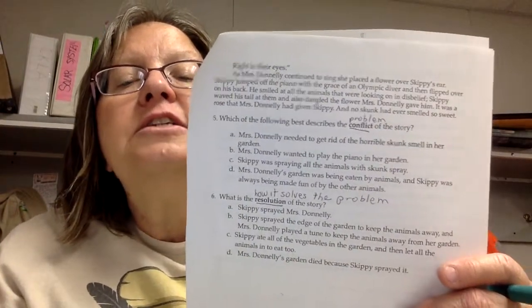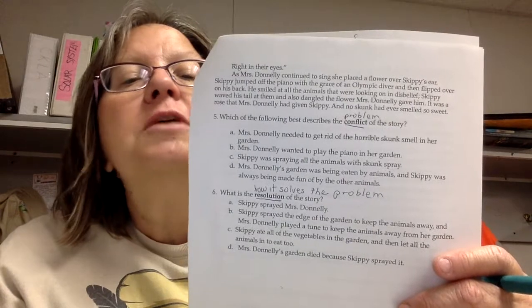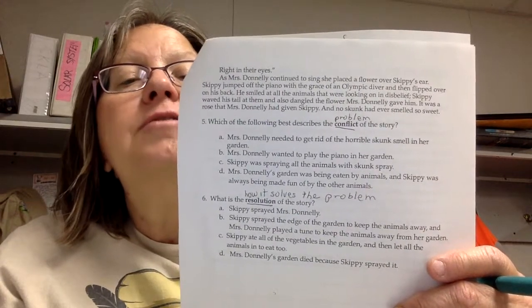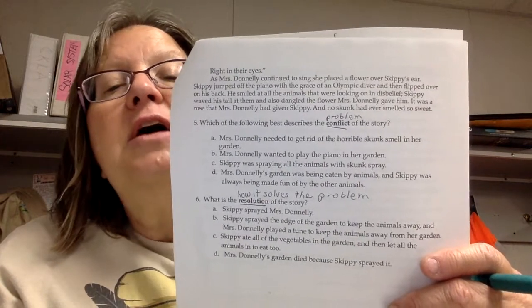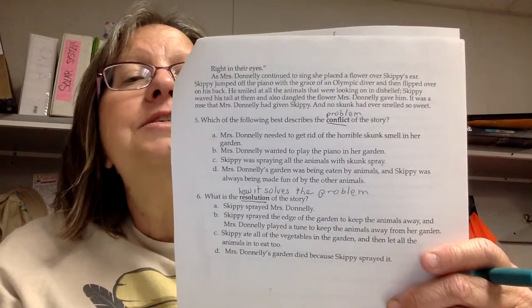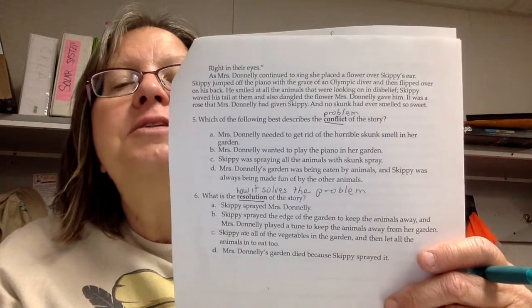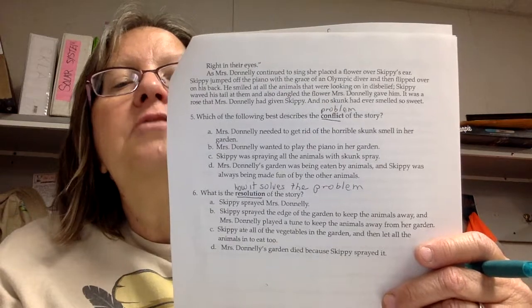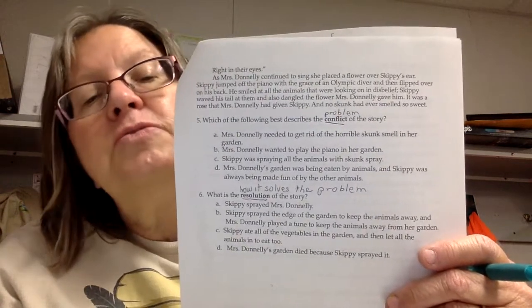As Mrs. Donnelly continued to sing, she placed a flower over Skippy's ear. Skippy jumped off the piano with the grace of an Olympic diver and flipped over on his back. He smiled at all the animals that were looking on in disbelief. Skippy waved his tail at them and also dangled the flower Mrs. Donnelly gave him. It was a rose that Mrs. Donnelly had given Skippy, and no skunk had ever smelled so sweet.